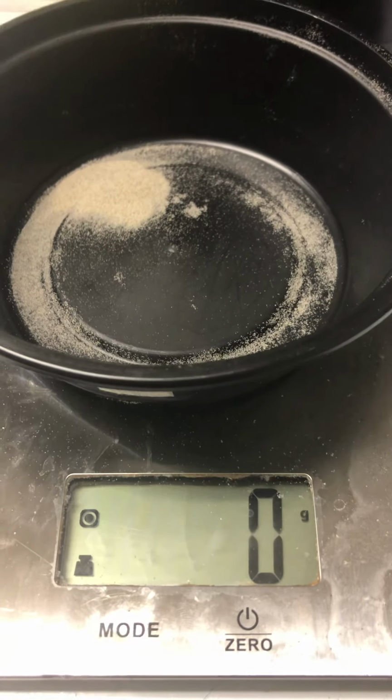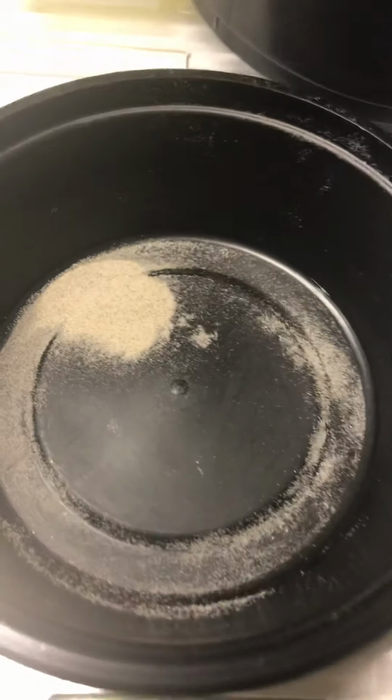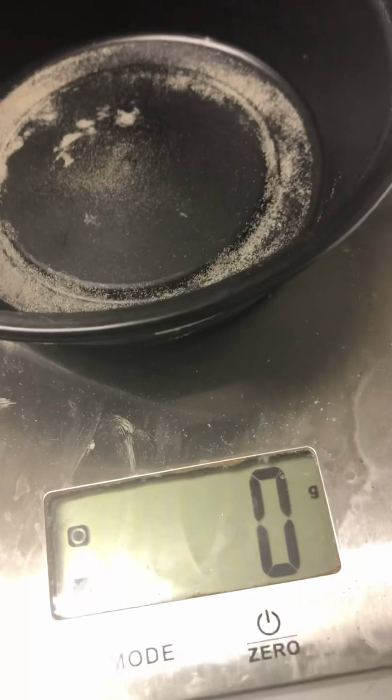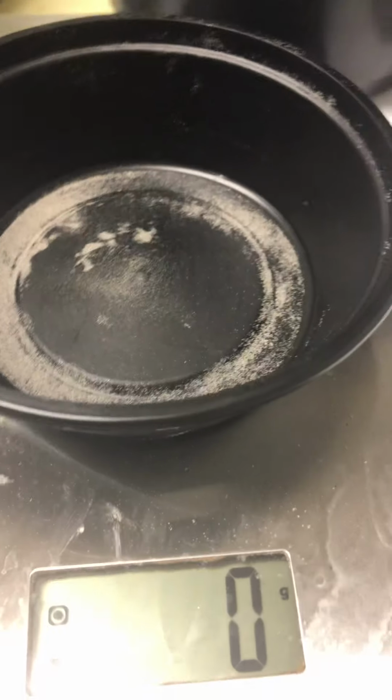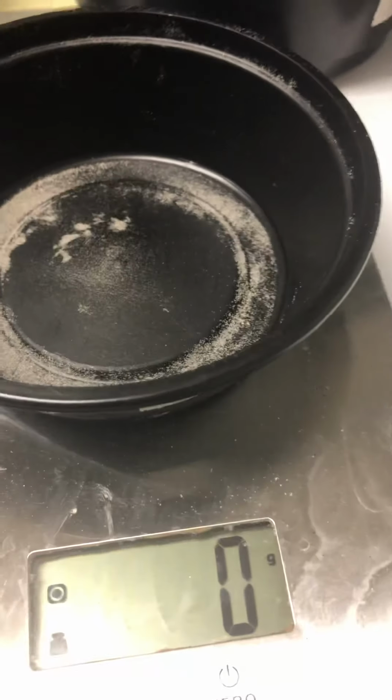So you can put down 0 grams on that, even though there is obviously a little bit of sample. And our very final sieve also has 0 grams. You'll fill in that table and then figure the percentages of each fraction of sand.